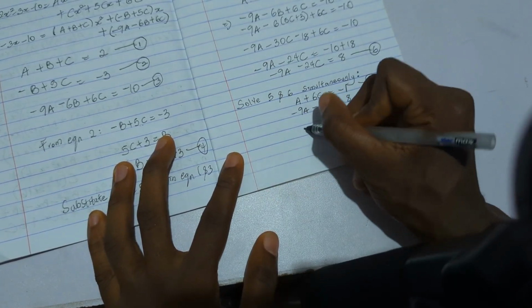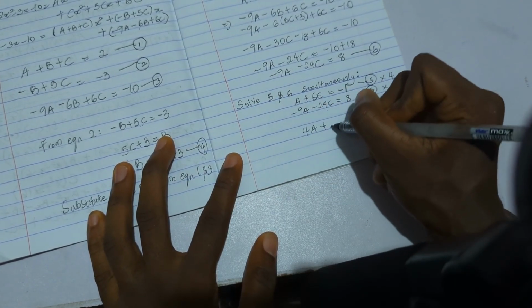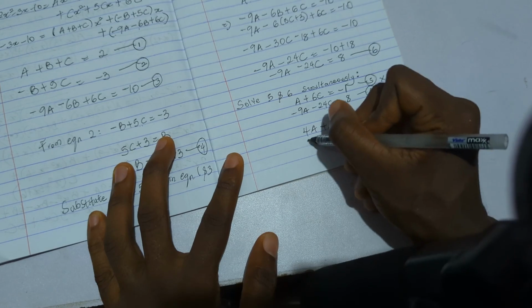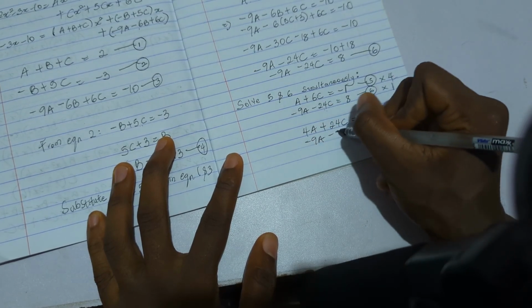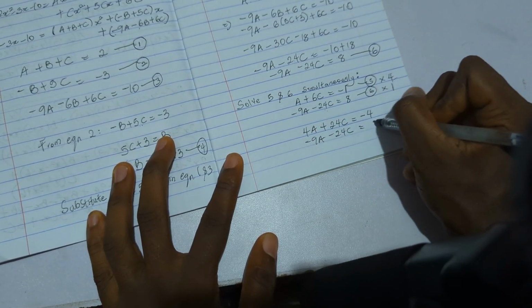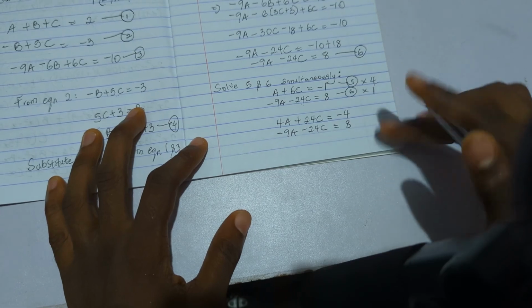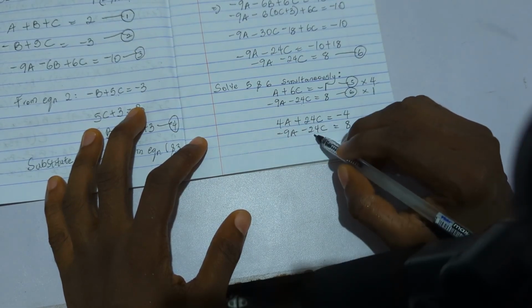So this is going to give me 4a plus 24c equals minus 4. And here I have minus 9a minus 24c equals 8. So I need to solve for a by eliminating c.